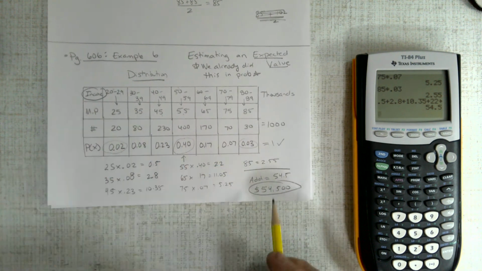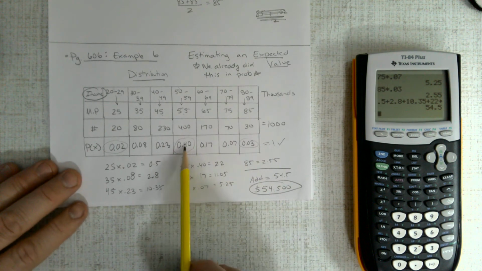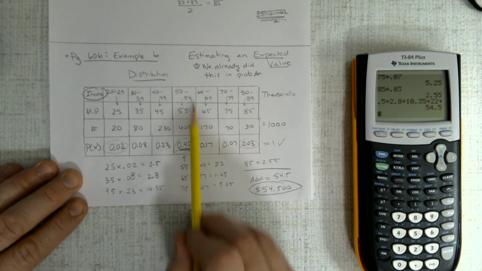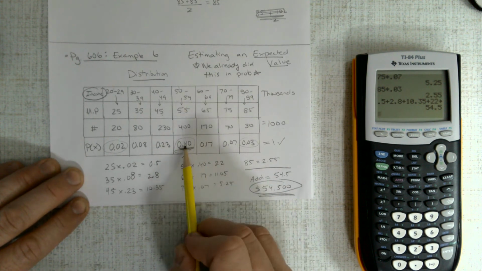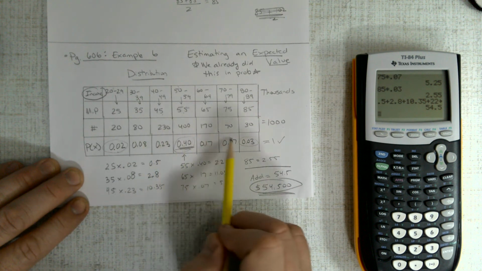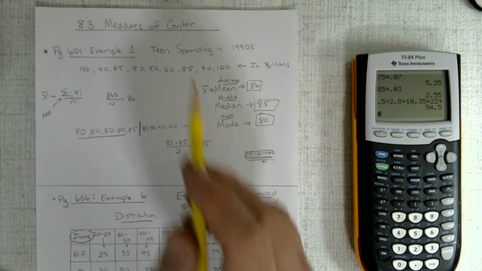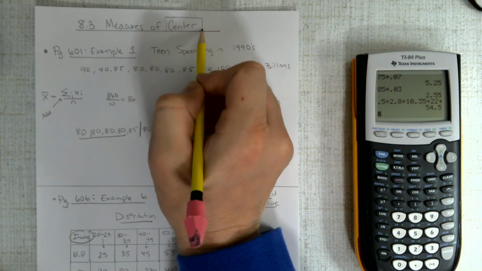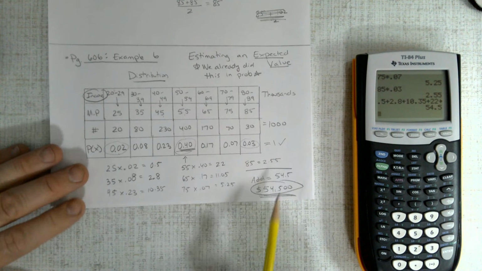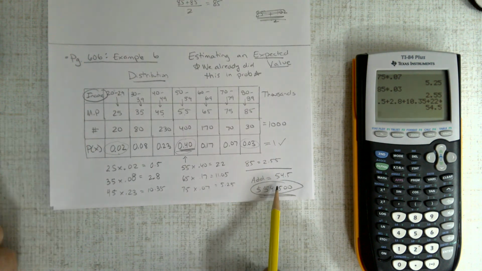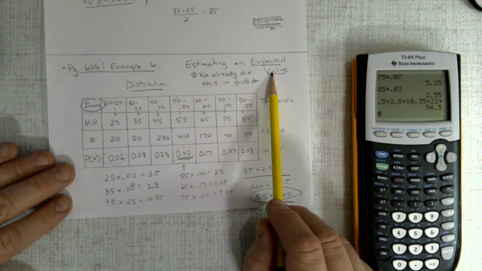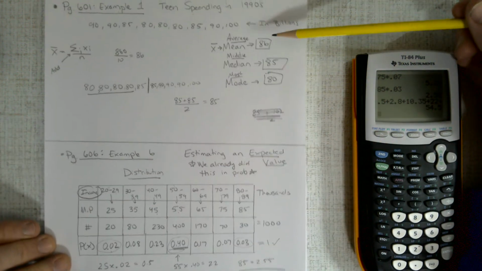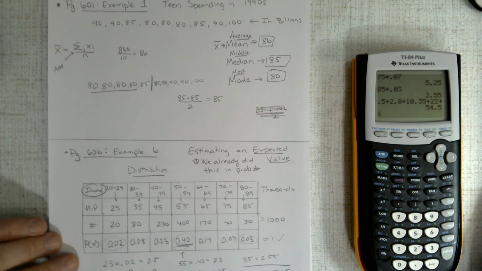So that is the average value, and that matches our chart right here because we said this category would be the highest. So it is the highest. This is what you're most likely to make. Now you might make less money, you might make more money, but the title of the lesson was measures of center. What is most likely? That's how much money a typical person is going to make in this family, in this community, with these amounts. Expected value tells you what's in the middle. Mean, median, mode tell you what's in the middle.